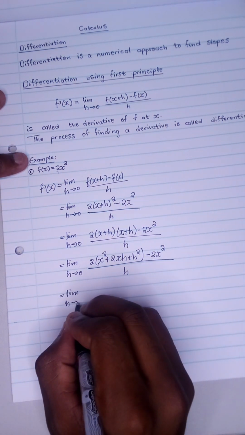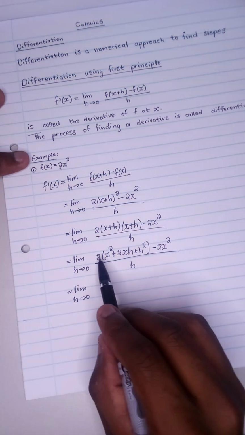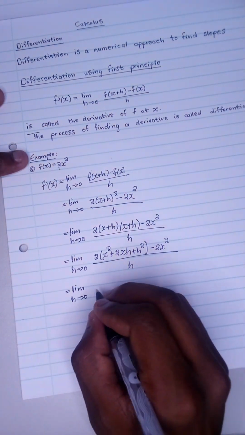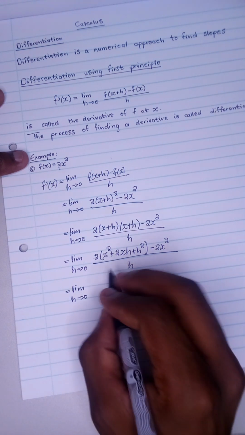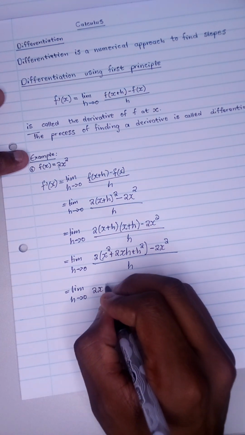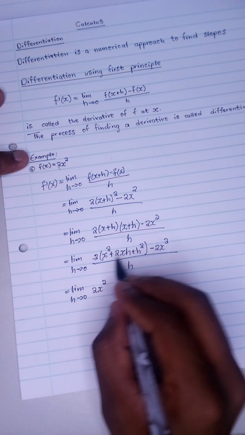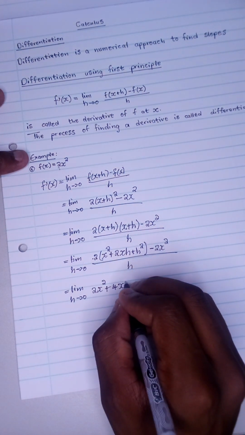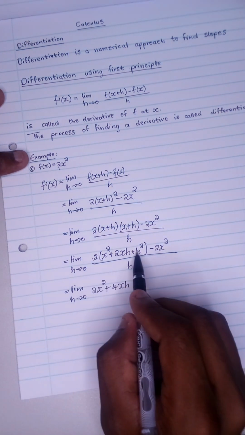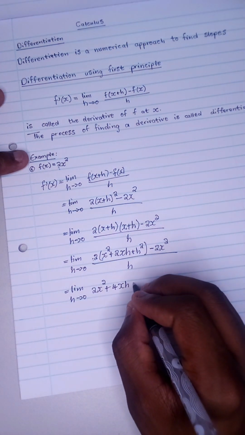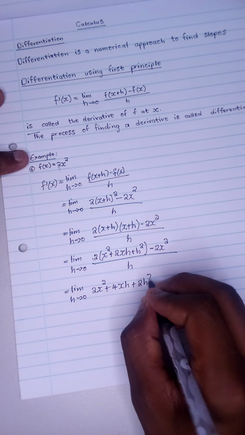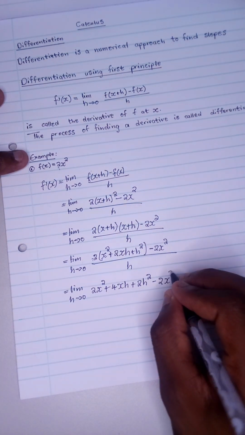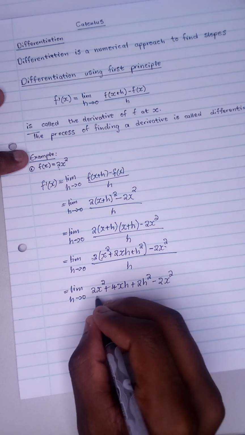h approaches u0, then ngizodistribute manje lo 2 kule bracket leli, so into engizoyenza ngizothi 2 times x squared ngizothola u2x squared, then ngithi 2 times 2xh ngizothola u-plus 4xh, then ngithi 2 times h squared ngizothola u-plus 2h squared, then ama-bracket awasekho ngithi minus 2x squared, which is this one, then I divide by h.